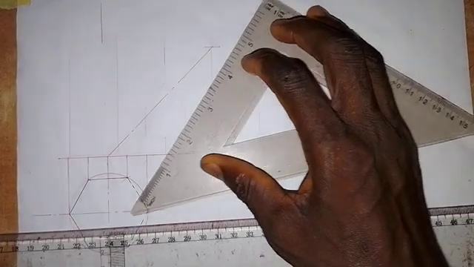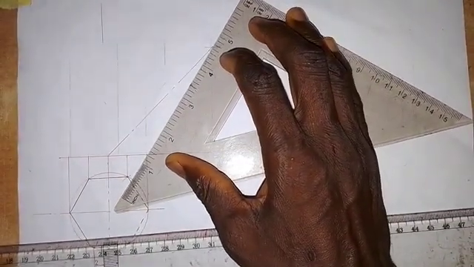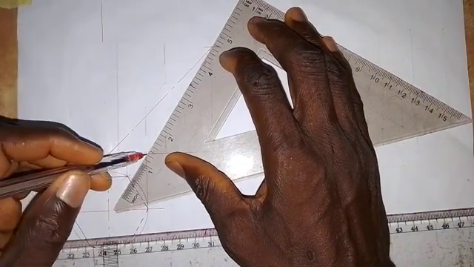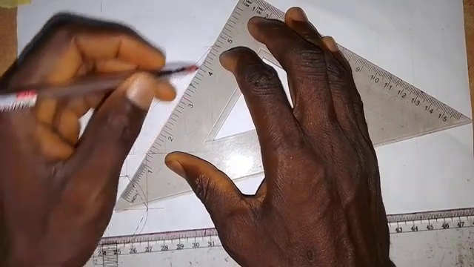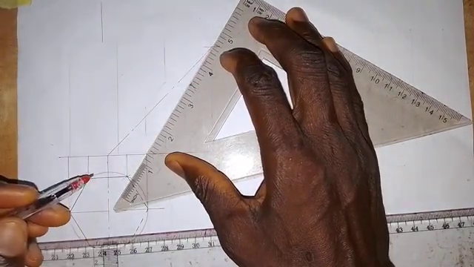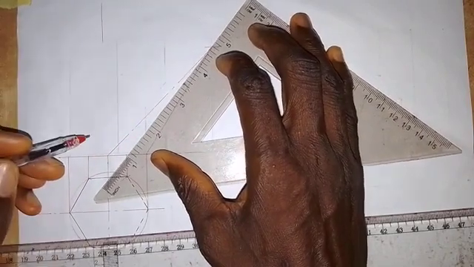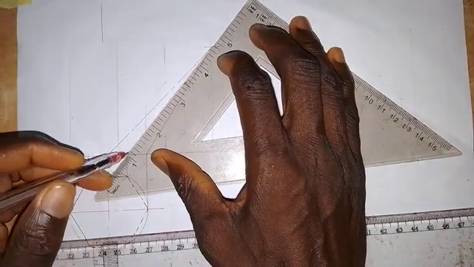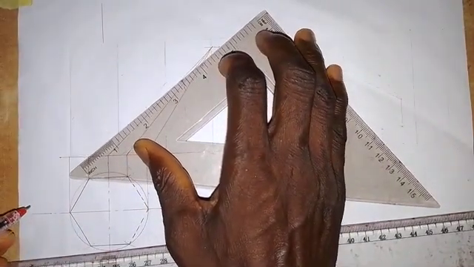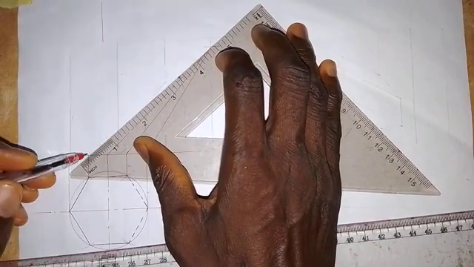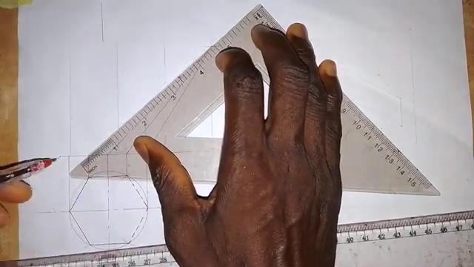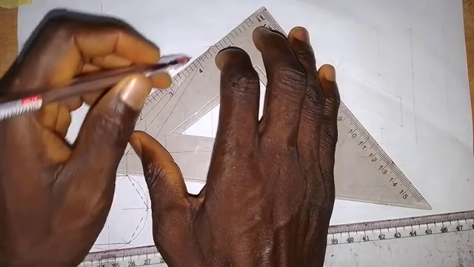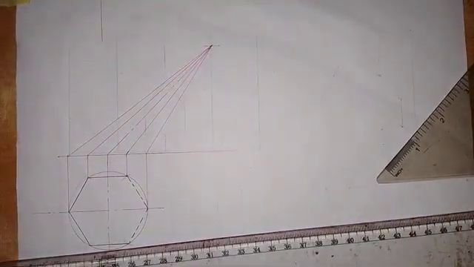So the next thing that I'm going to do is connect this point. Since this line is at 45 degrees, any line that I draw from here will also be at an angle of 45 degrees to this line. So this line also is at 45 degrees to the horizontal. And if I draw this one from here, it will be at 45 degrees, and if I draw from here also, it will be at 45 degrees. Okay, so I've drawn the lines.